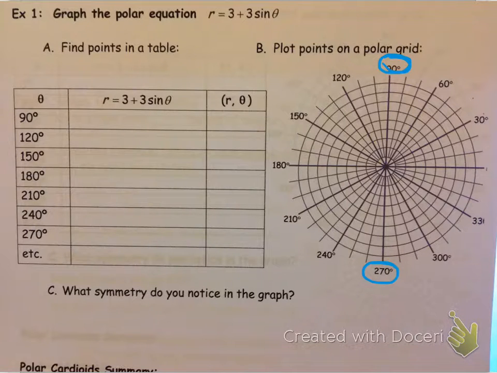So when I plug in 90 degrees, of course, I have 3 plus 3 sine of 90 degrees. And of course, sine of 90 is 1. And so I get an answer of 6 at 90 degrees. So 1, 2, 3, 4, 5, 6 units up.